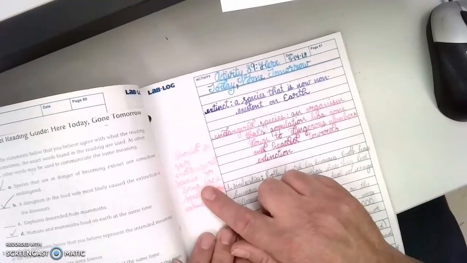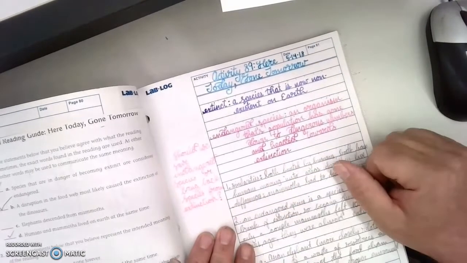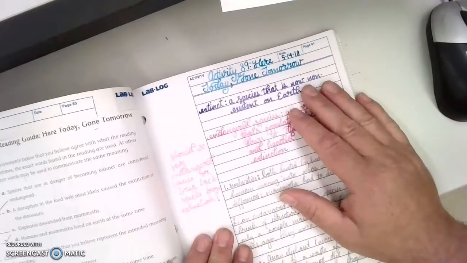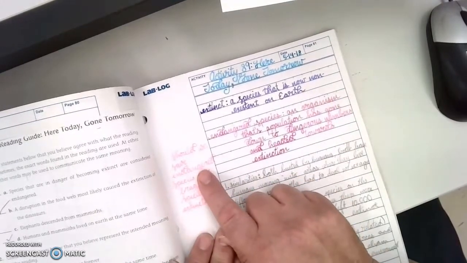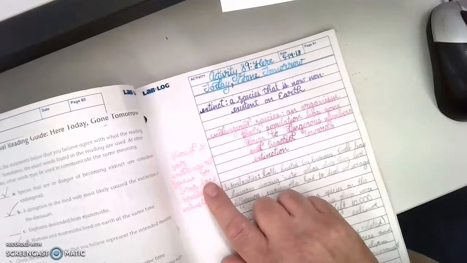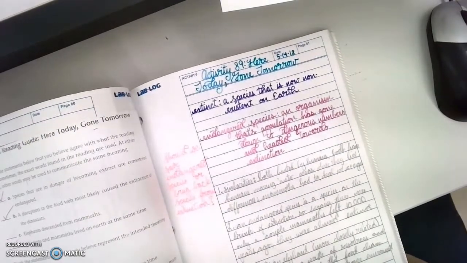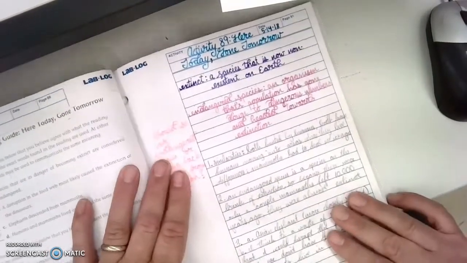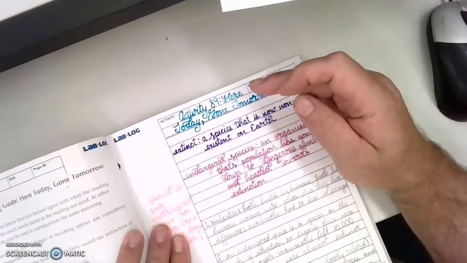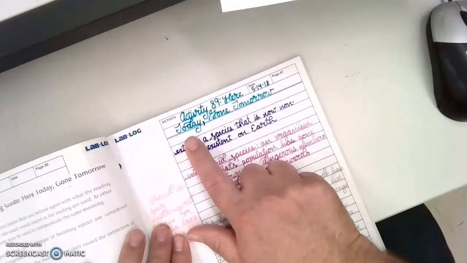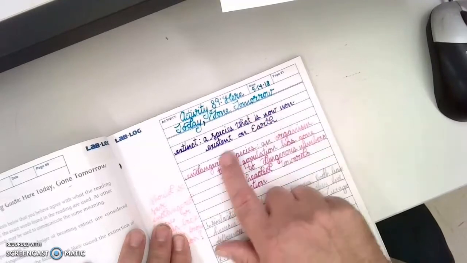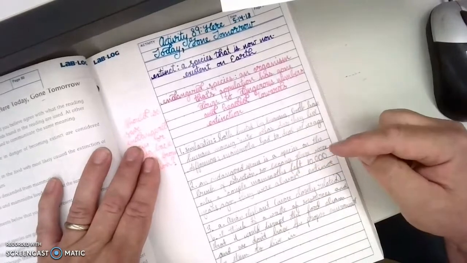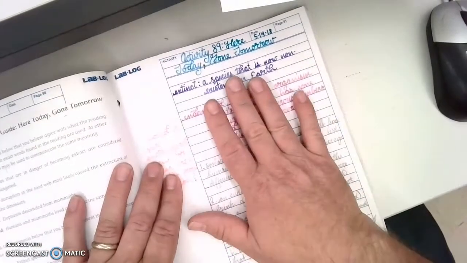The white space is for thinking questions. So the thinking question or the debate for this activity was, should we save endangered species or bring back species from extinction that have gone extinct? So you can see here we've got the activity number, the date, the title of the activity, vocab, and then the analysis questions. Skipped a line between each one. Well done, and it's done on the right side.